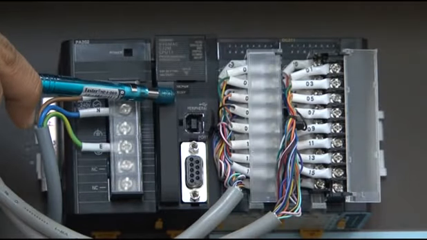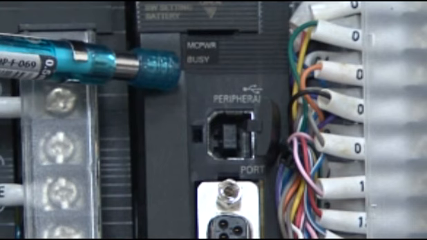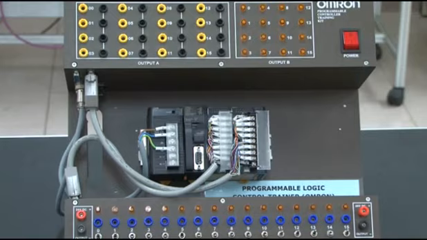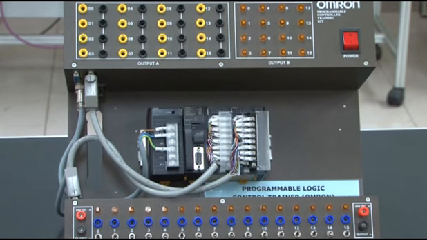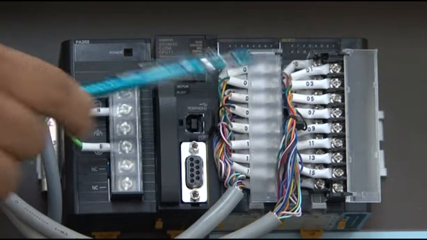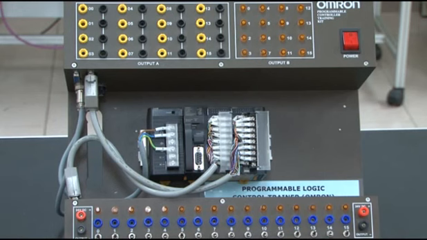So, you can see the small slot for the USB cable, where this slot is for transferring and uploading the program to the processor via USB cable. And the last part that I'm going to show you is the output module. All the output devices are connected to this module. This module will make the output devices operate based on the signal and program sent from the processor.